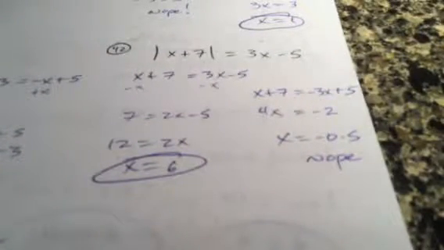Overall, it's no solution. All right, x plus 7 is 3x minus 5. X plus 7 is a negative 3x plus 5. Solve both. 6 is a winner. 3 times 6 minus 5 is positive. Negative 0.5 is not a winner. 3 times negative 0.5 minus 5 is a negative. Those might be the hardest questions for some of us, so we'll take our time on Thursday.